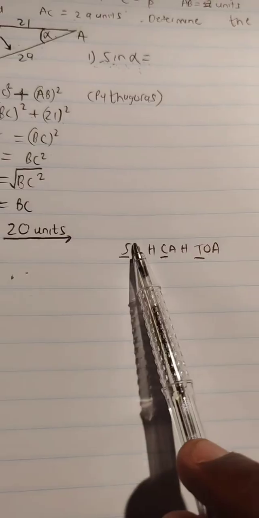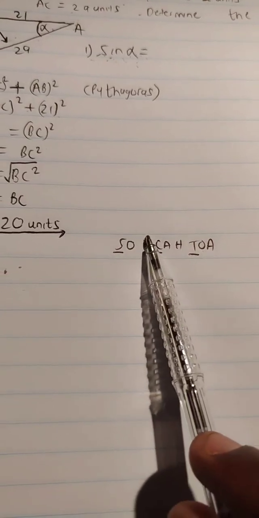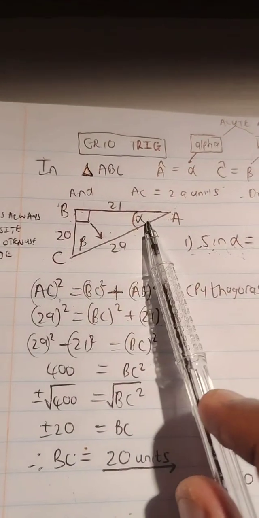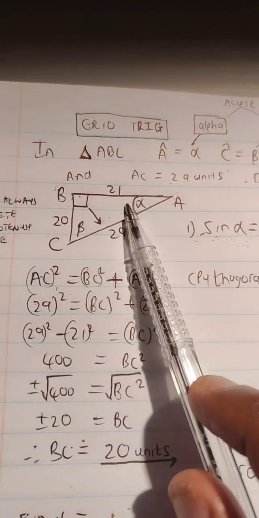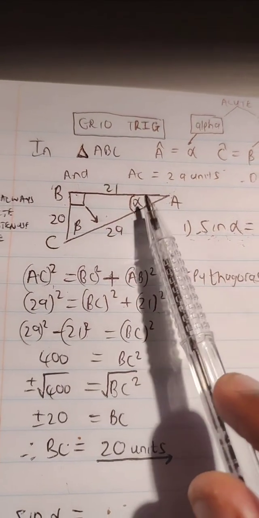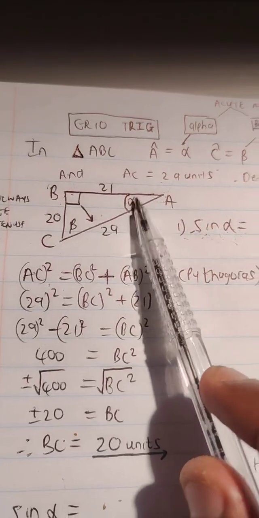It is the opposite side over the hypotenuse side. So we go to the triangle and we're like, okay, since this is the angle we are referring to, which side is the opposite side of angle alpha?